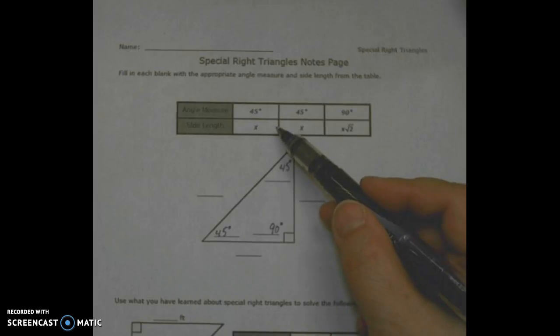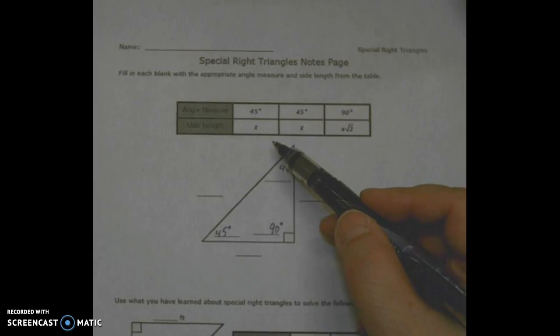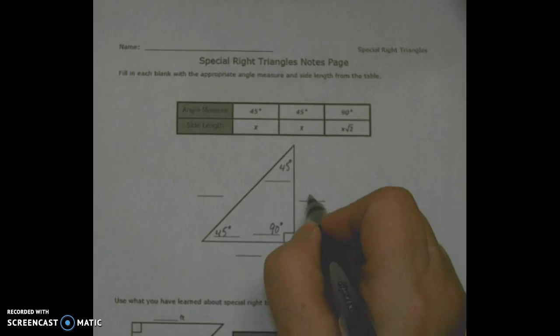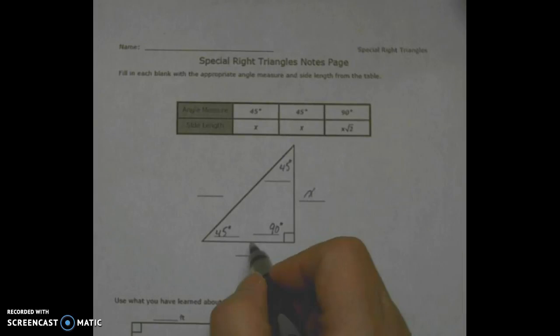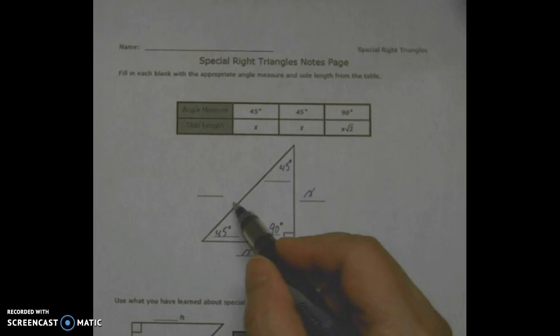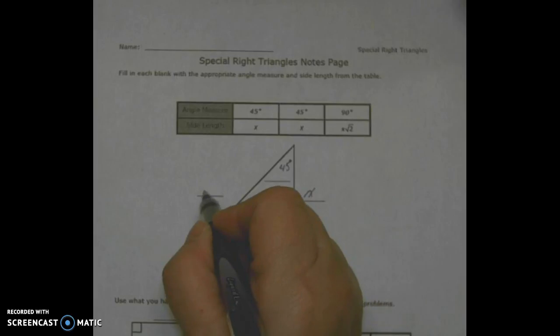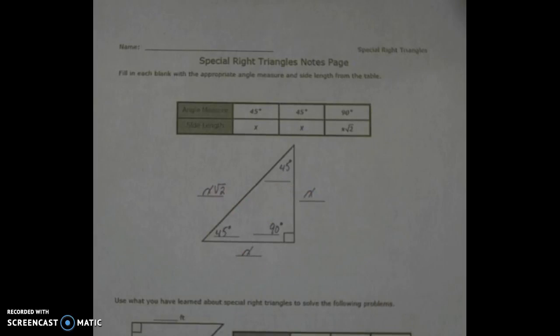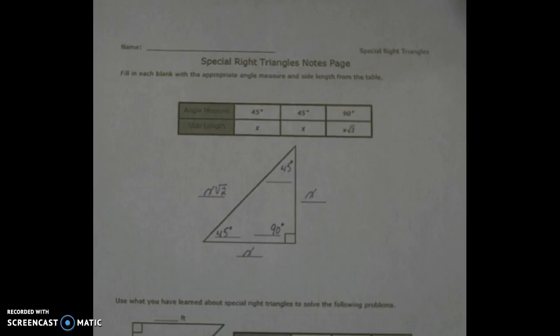The sides across from those angles are the ones that are indicated. So the length of the leg across from the 45-degree angle is x, across from the other 45-degree angle is x, and across from the 90-degree angle is x times the square root of 2. That's our shortcut for our 45, 45, 90 triangles.